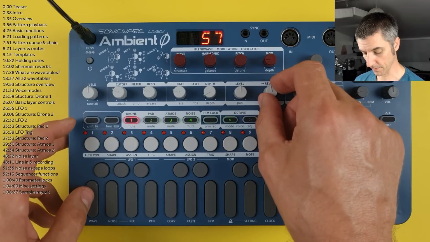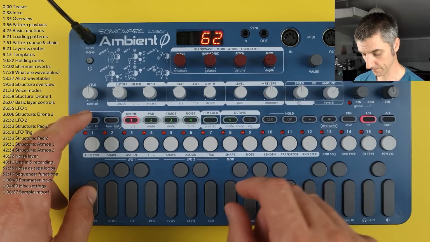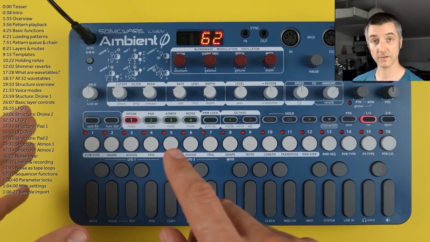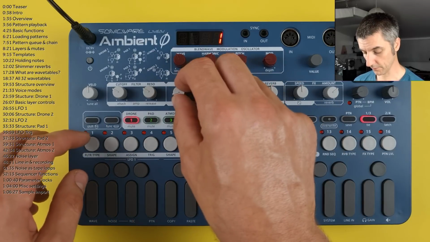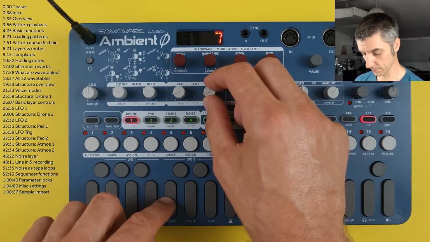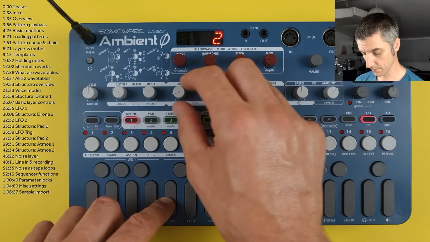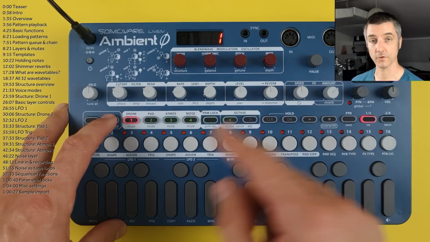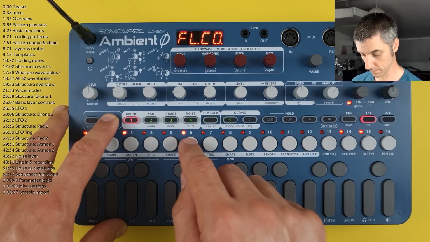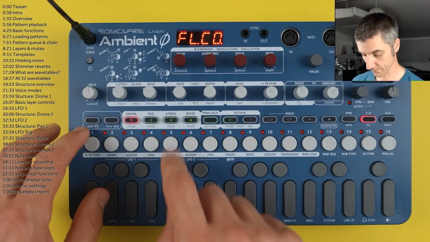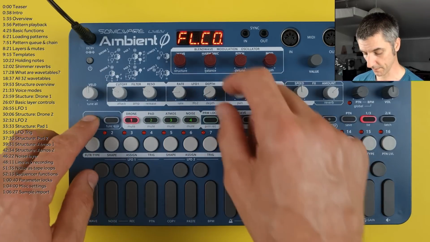Add a bit of reverb. Let's change the assignment of LFO1 to affect the pitch, and turn up the depth and time a little. So let's set LFO2 to affect the cutoff, for example, and we can turn up the rate and depth from here.